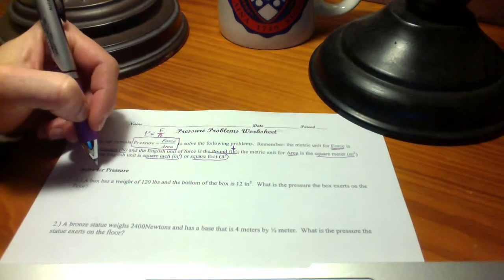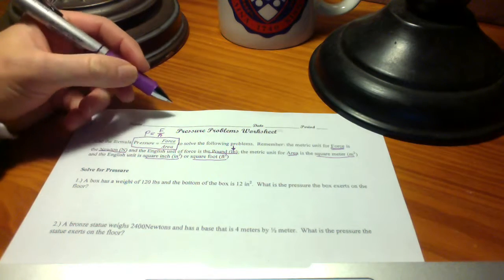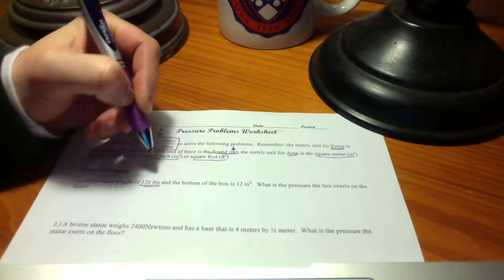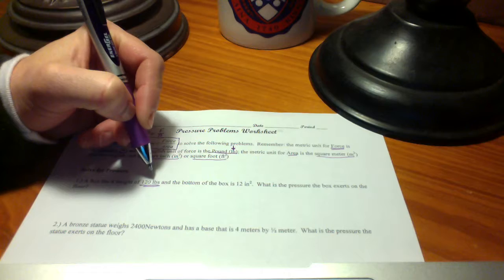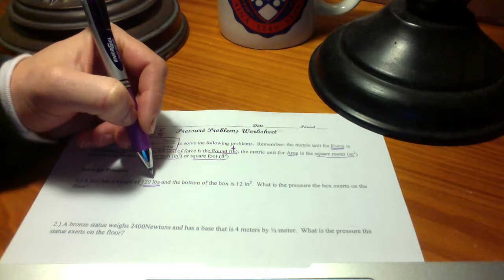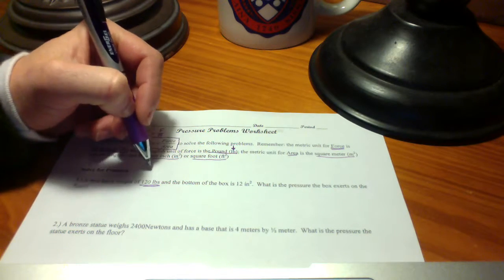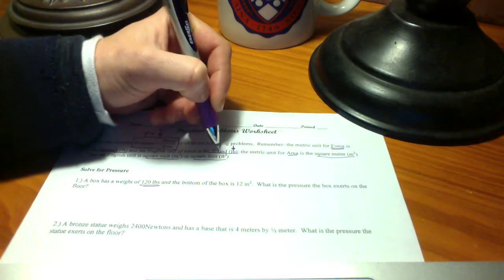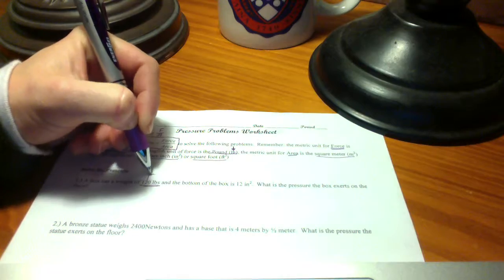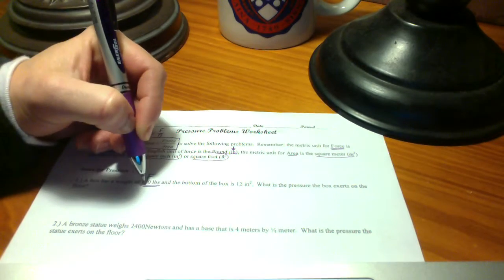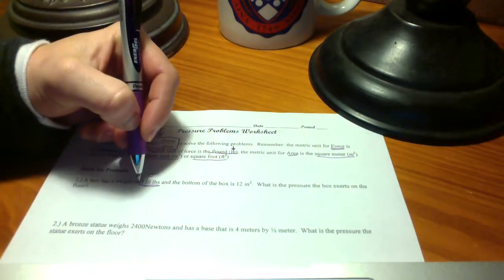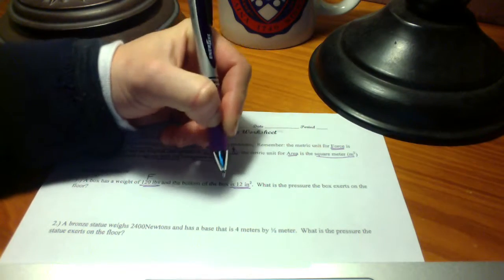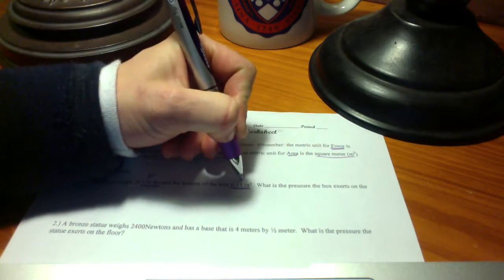Okay, so when you solve for the pressure, we have the equation right here. It's very important that when you are solving these problems, you are labeling things and hanging on to your units. Your units act just like your variables in your algebra class. You can't just lose them. They don't go away. So we have 120 pounds. When we come back up here, pound is actually a unit of force. I want to label that as force. If you're color coding, then pick a color for force and keep it consistent throughout. The bottom of the box has 12 inches squared, so that's the area.